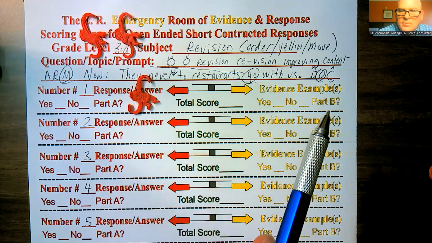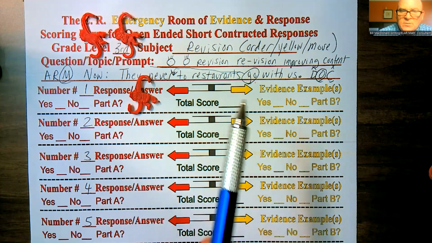If you answer the other part, you get a point. If you answer both questions, then you get 2 points.